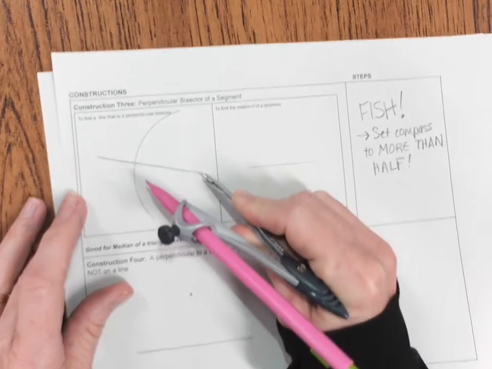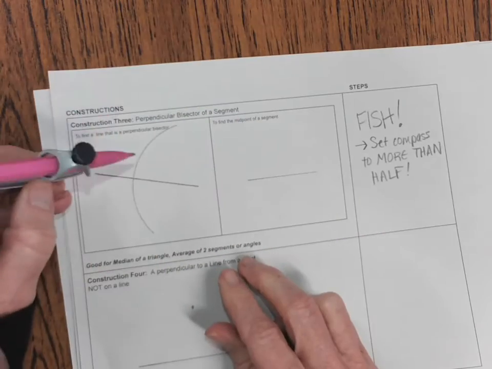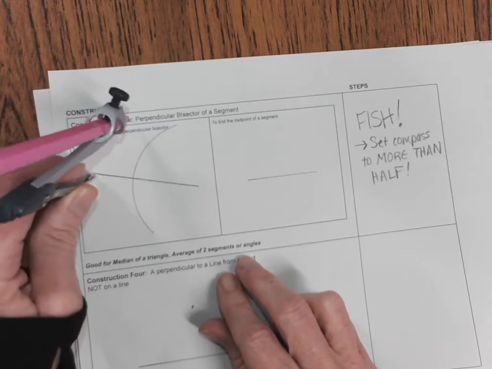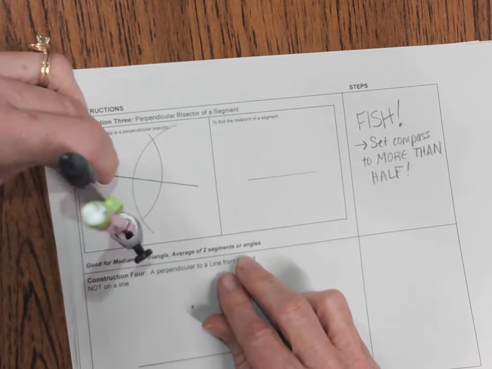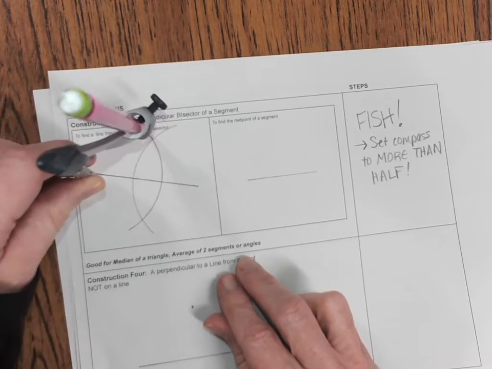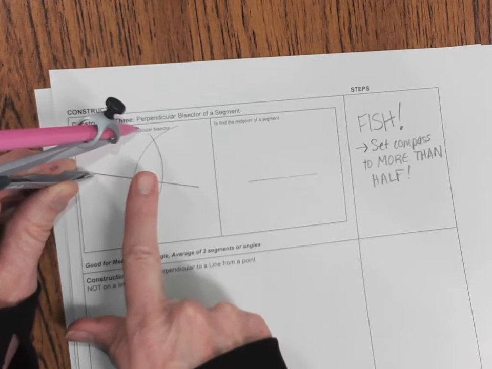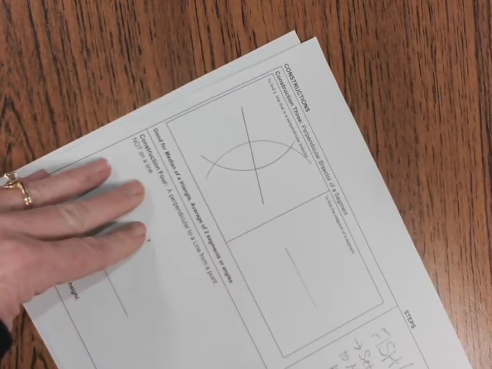That's your first step. Now, I'm not going to change my compass. You never change your compass in the middle of a construction when you're going from one side to the other. So now I'm going to strike an arc the other way. Okay, and I did not move my compass. So this fish should be directly in the middle of this segment. That's why I call it the fish. It looks like a fish, see?